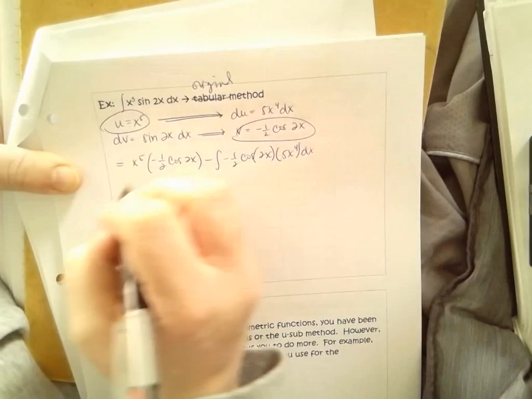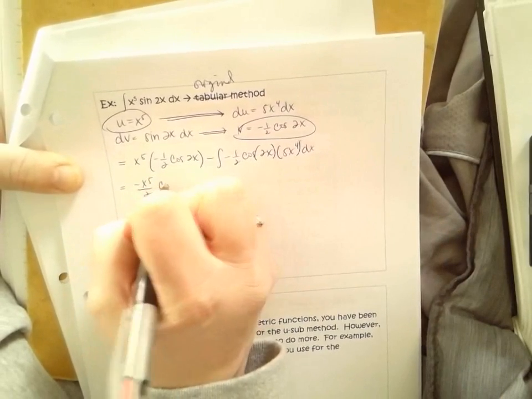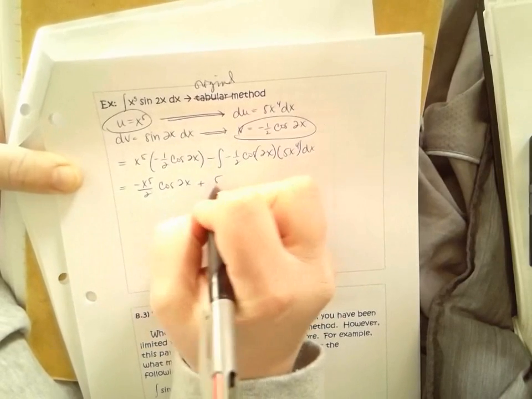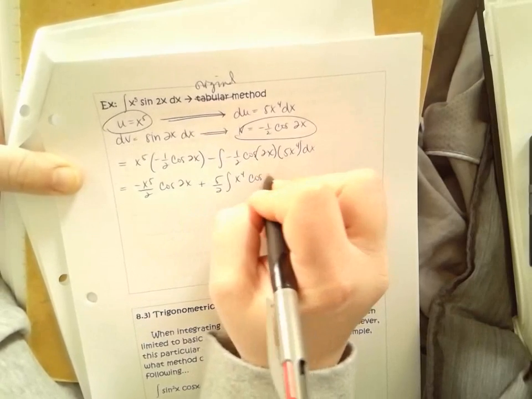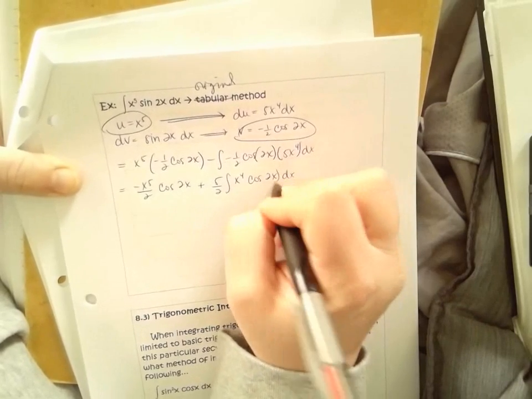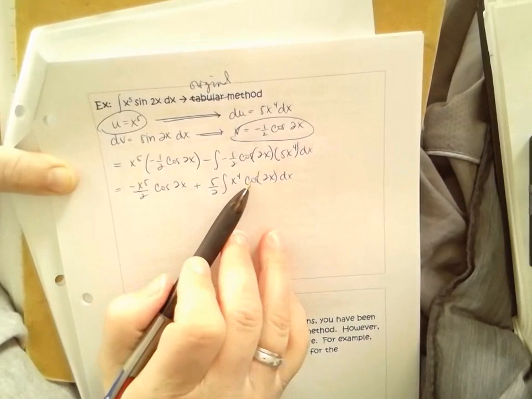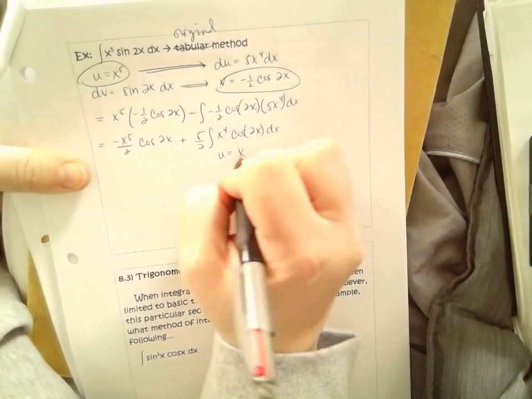All right, here's what I noticed. If I clean this up, then I now have positive 5/2 integral of x to the 4th cosine 2x dx. It looks better than it did, but it still looks like we're not quite where we need to be. So we reassign.